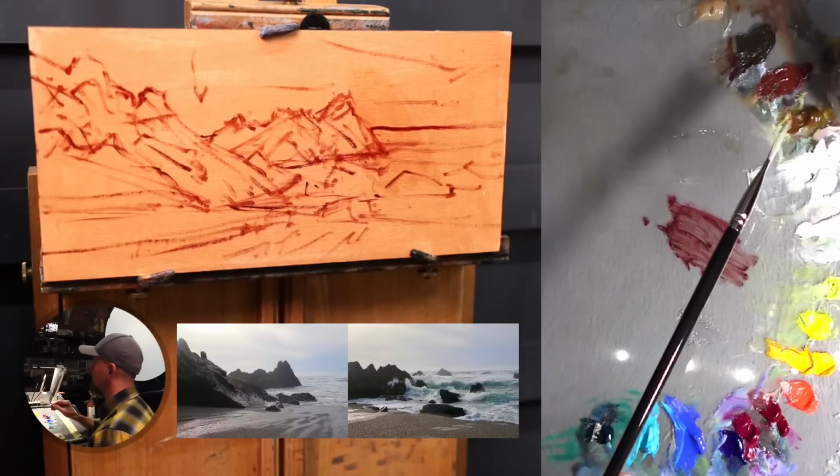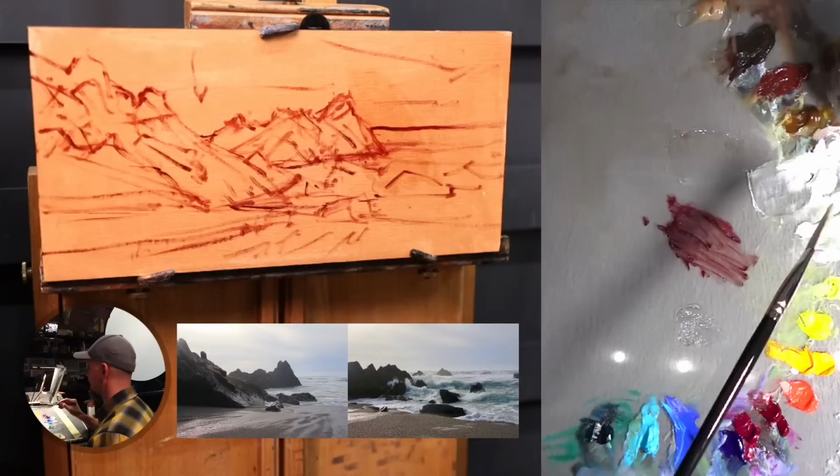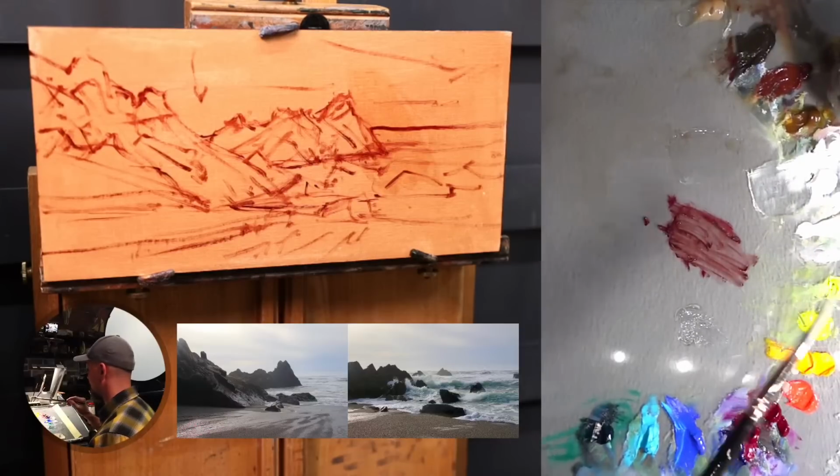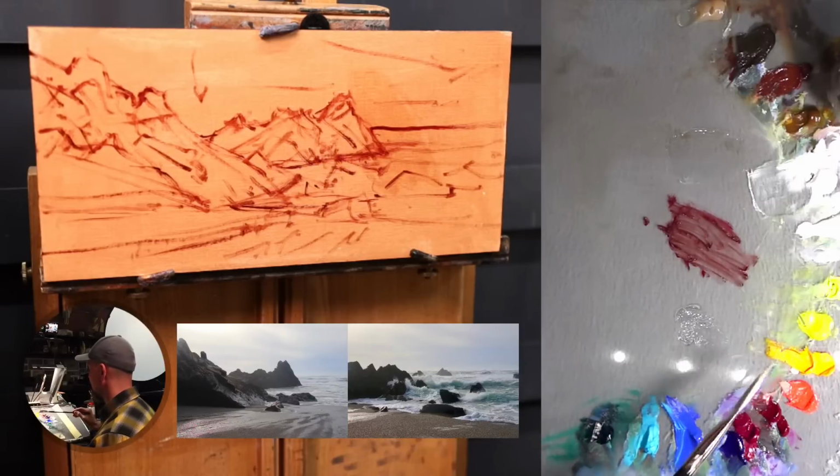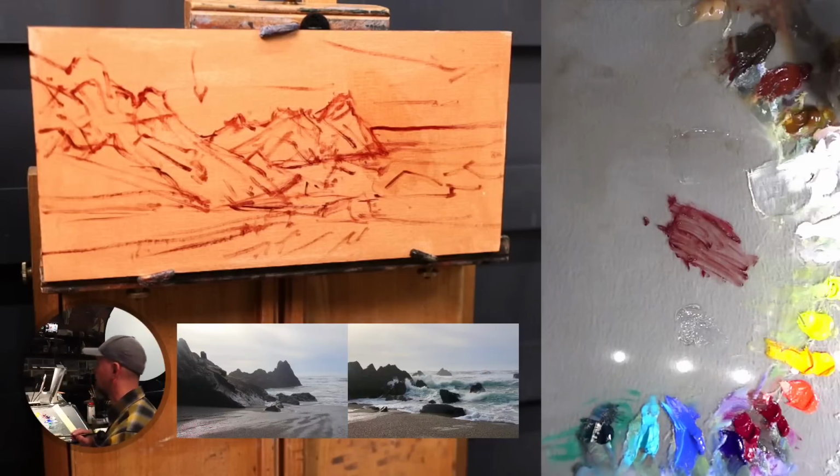You might have to rewind and replay this. Transparent yellow oxide, titanium white, and Kremnitz white, that's a lead white there. I've got cadmium lemon, Hansa yellow, Indian yellow, cadmium red light, permanent crimson, quinacridone magenta, ultramarine blue, cobalt teal, and phthalo green.